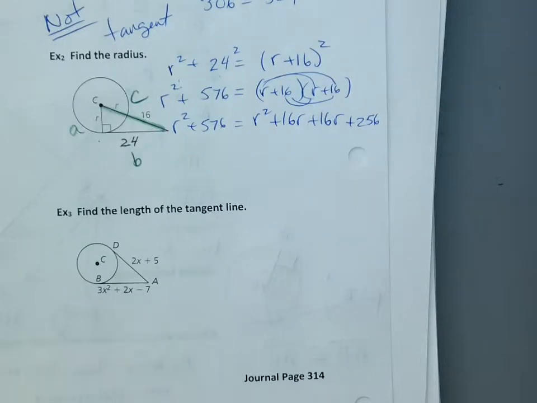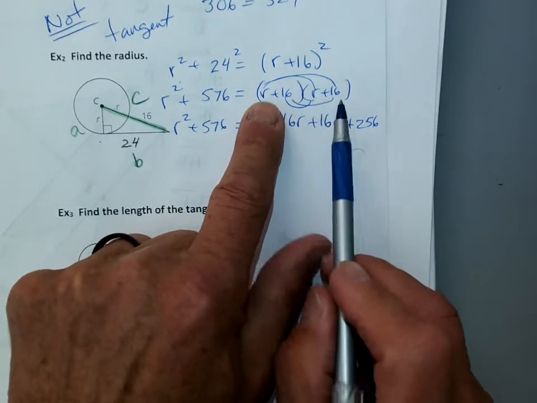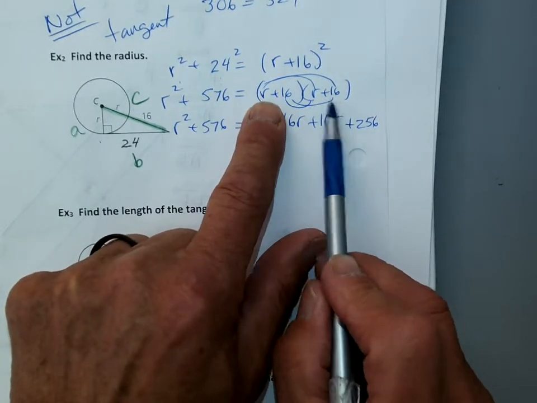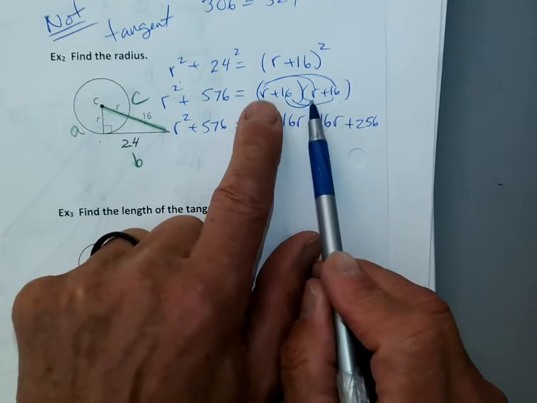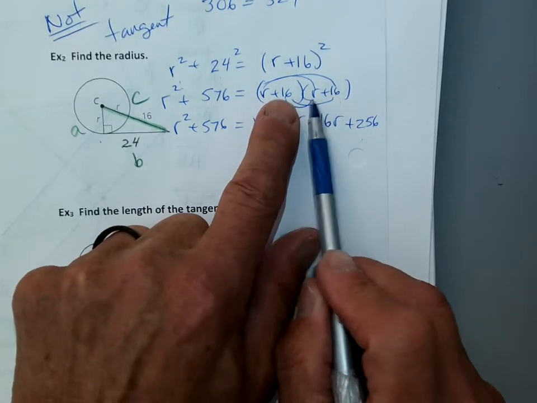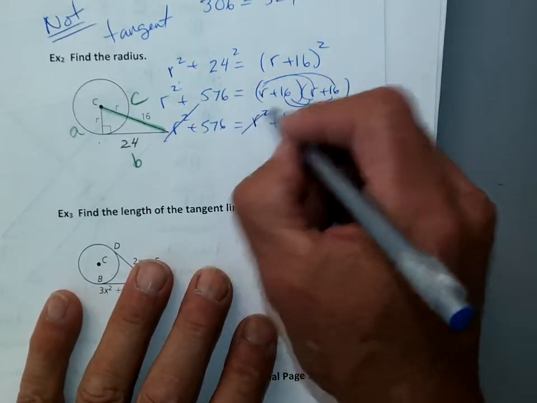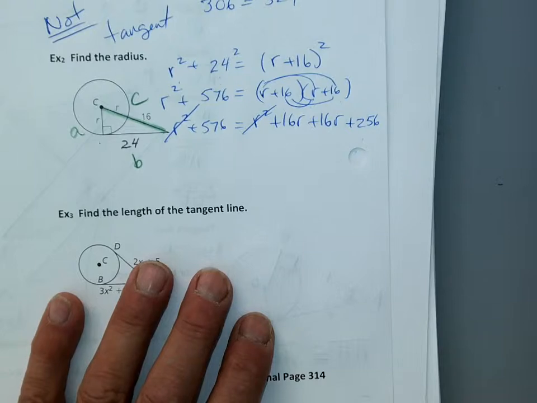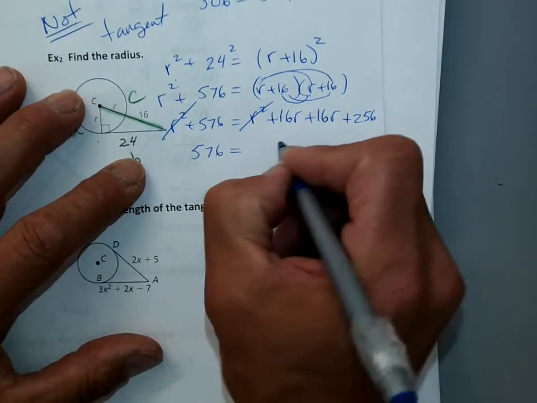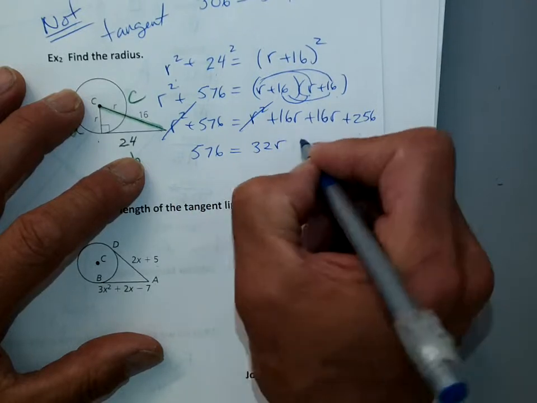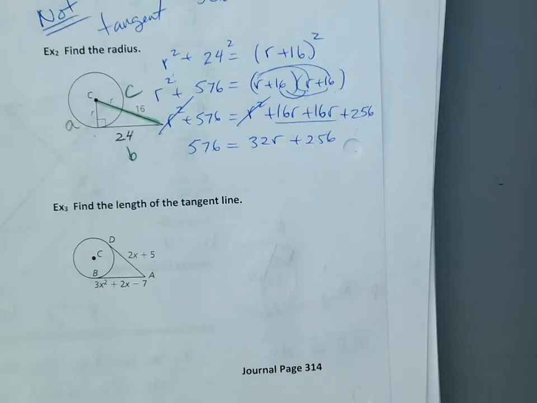Okay, so I multiplied. Here's what I did: r squared plus 16r plus another 16r plus 256. You guys okay with that? Now, how about we cancel out the r squared? You guys okay with that? So then I've got 576 equals 32r plus 256.